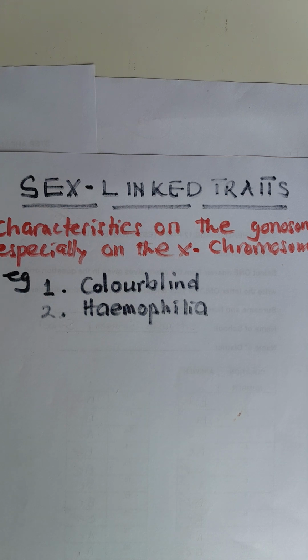However, the examiner can still bring other sex-linked characteristics that you may not have done in class. Therefore, if they bring a sex-linked characteristic that you do not know, they will always mention it in the statement. There are so many sex-linked characteristics.